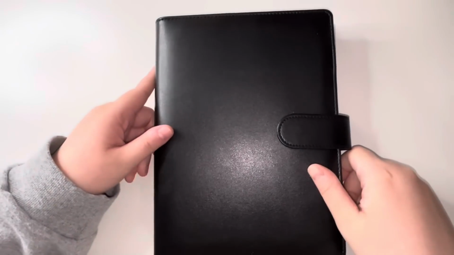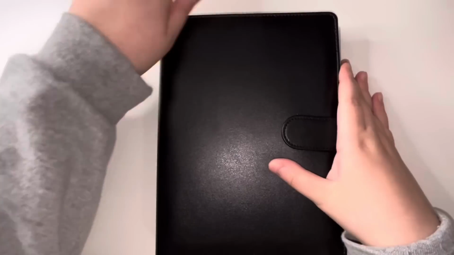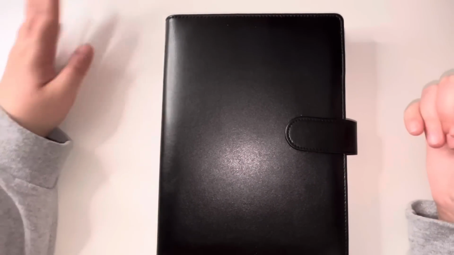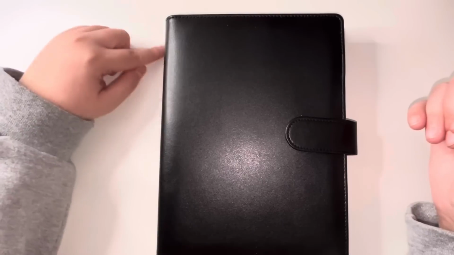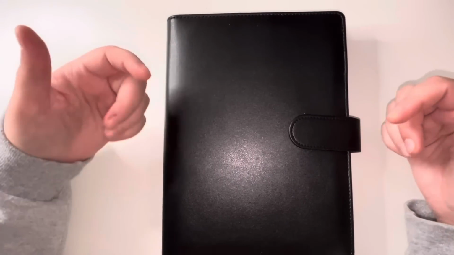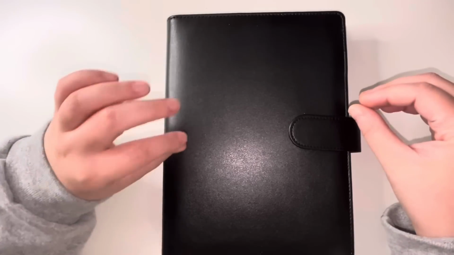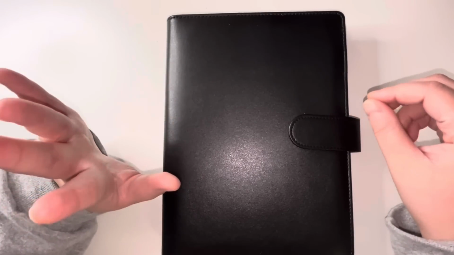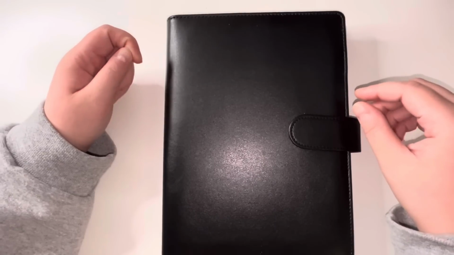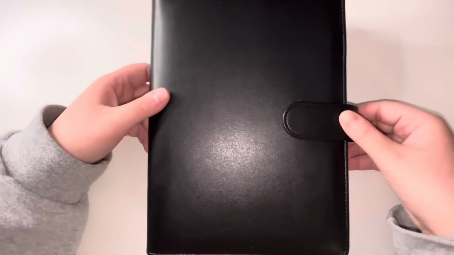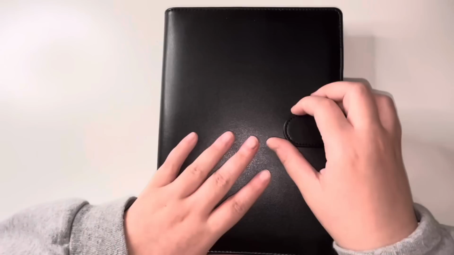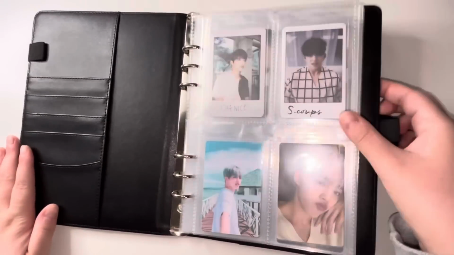Okay, now this is not decorated because this just happened. But this is going to be S-Coops' binder. Now, if you guys have followed me for a while, you know that I have an S-Coops problem. S-Coops loves me for some reason. I pull him in every single album. So his collection was getting big in my OT binder, so I just made him a little A5 binder to make some room because he was overwhelming that binder. So yeah, this is my little S-Coops collection.